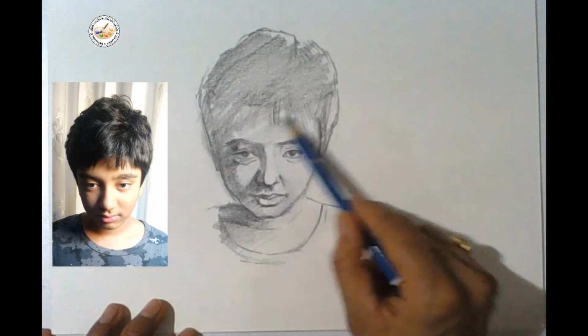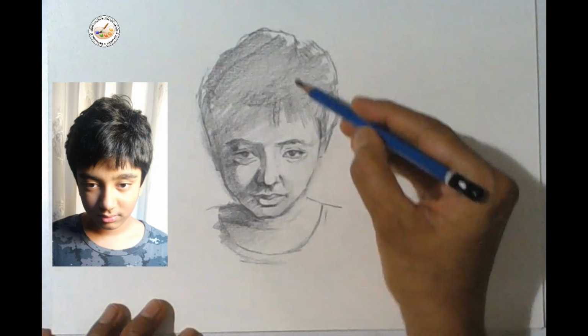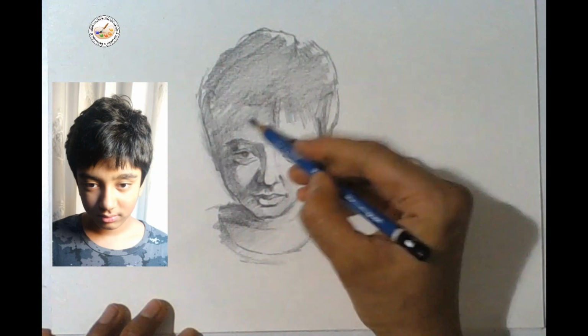The forehead is getting a shadow from the hair, so we have to give a wash on the forehead.